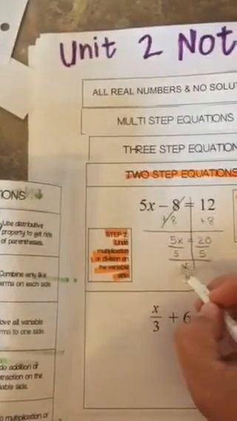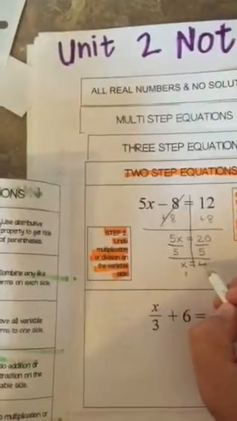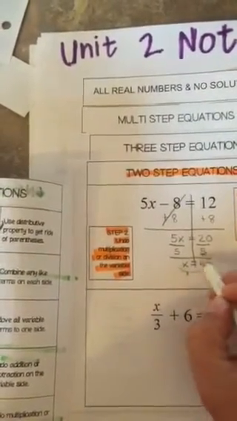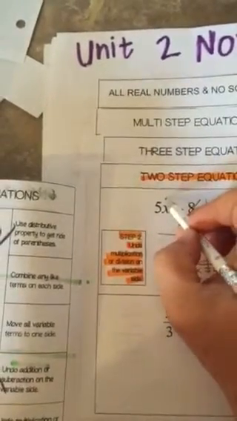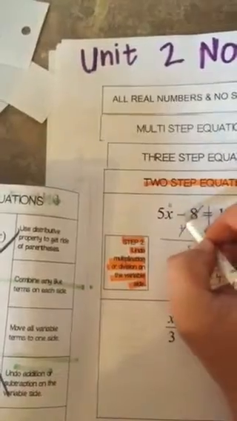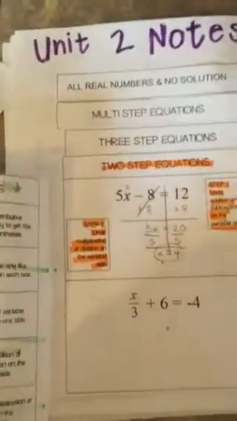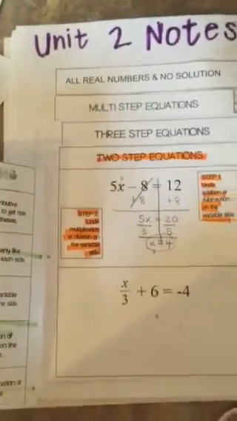So I would have x equals 20 divided by 5 makes 4. So my answer is x equals 4. And I can plug that back up in here to check it. Replace the x with a 4. 5 times 4 is 20. Minus 8 would be 12. And that's what I've got over here on the other side of my equation. So I followed both the steps and I got the right answer there.